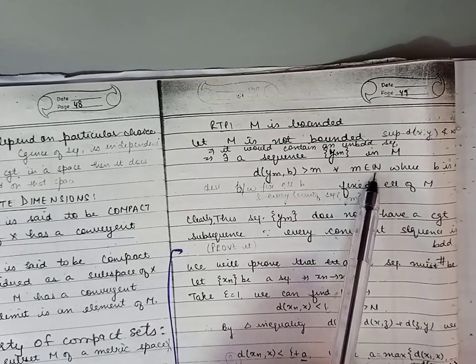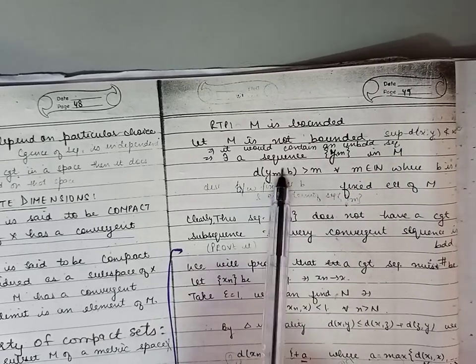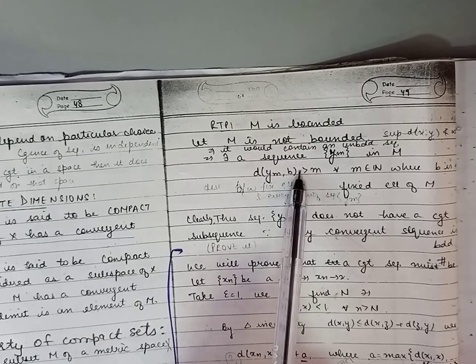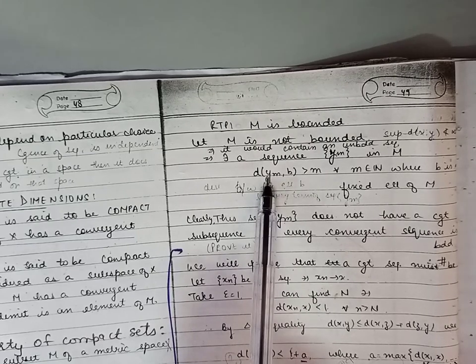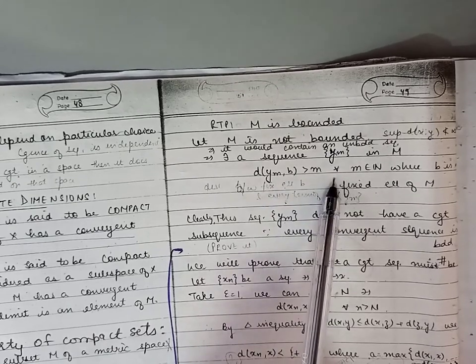That fixed element of M we have taken as b. The distance of this fixed element b from the members ym of the sequence will be greater than m.